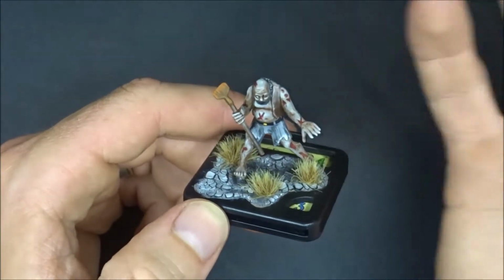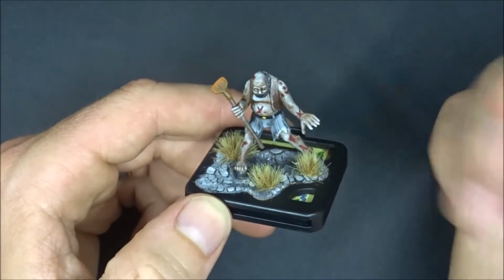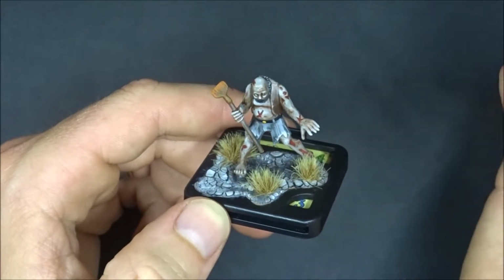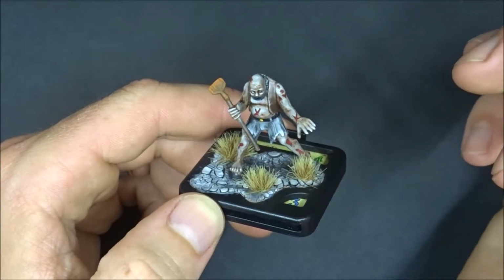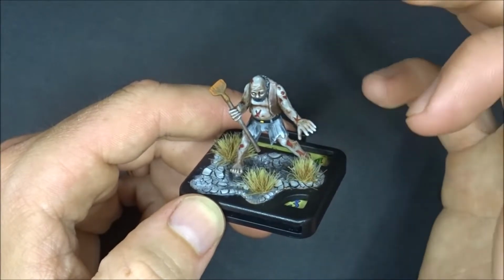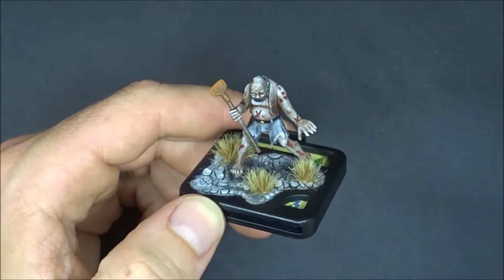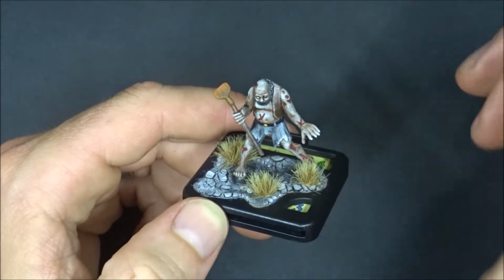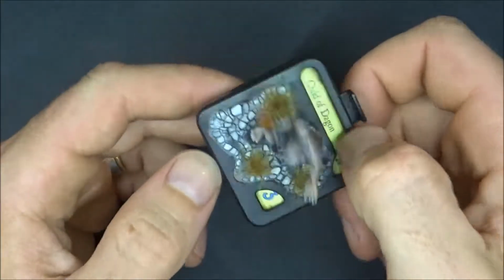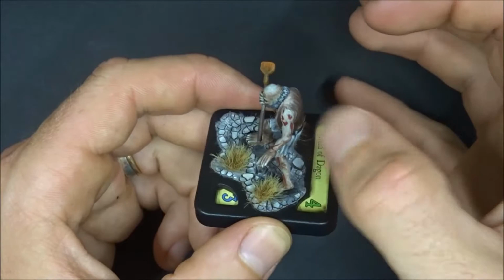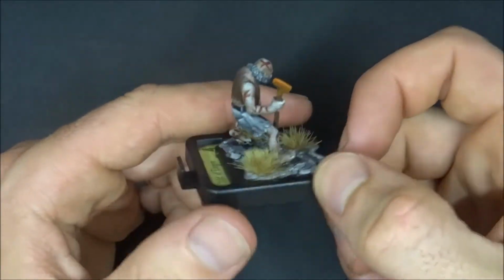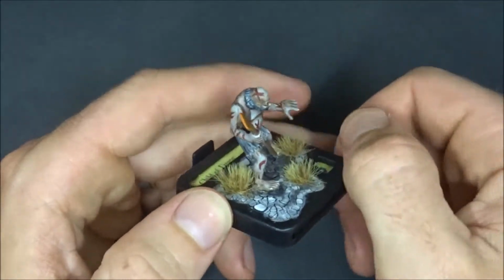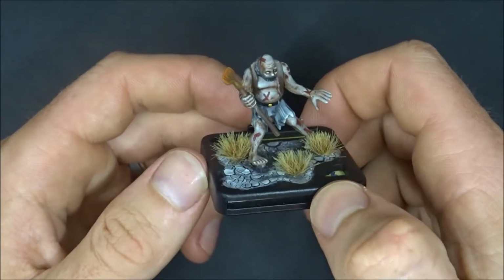So with the skin, starting with that grey skin tone, and then going over with a thinned Reikland Fleshshade wash, not so much to bring out an actual skin tone, but more just to add a bit of depth and definition, because it had a bit of texture in the skin where I ended up painting these wounds, and that just helped to bring them out and highlight where those wounds would be.